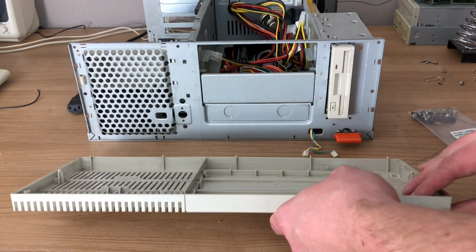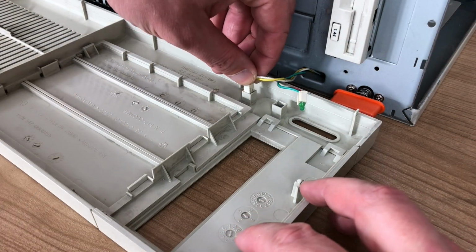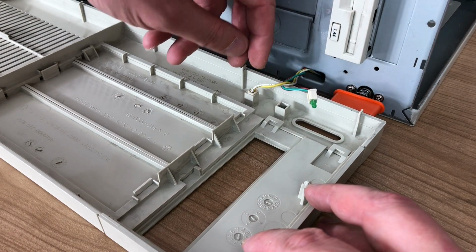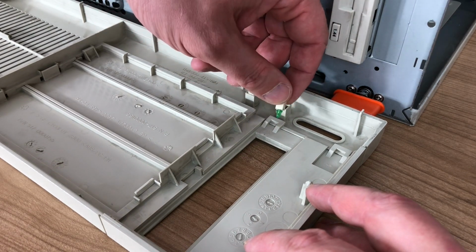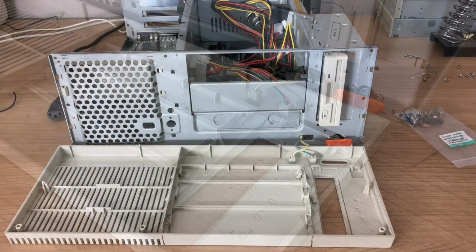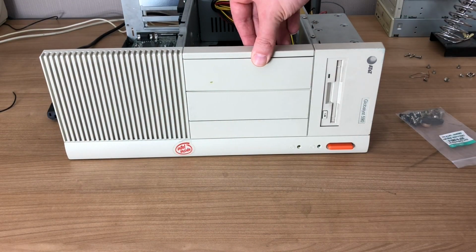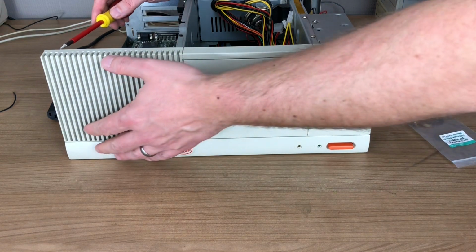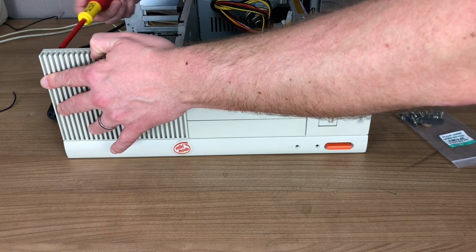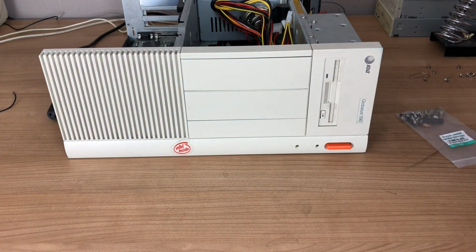In the meantime, I've also cleaned the front cover, so I'm going to be reattaching that to the case. It's just a matter of putting the LEDs back in place and making sure that the red power button slides into place. Giving the front cover a little bit of a cleaning and putting the power button back in place gives the PC a totally different and new kind of look and feel that I really like.